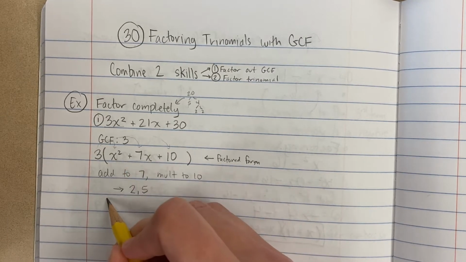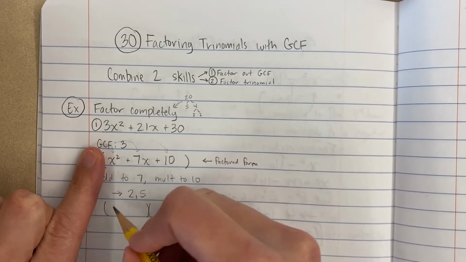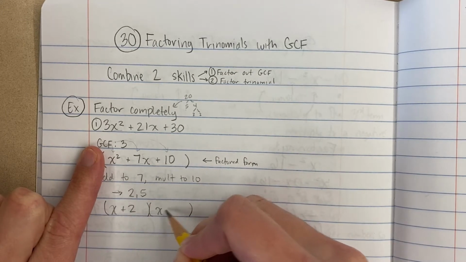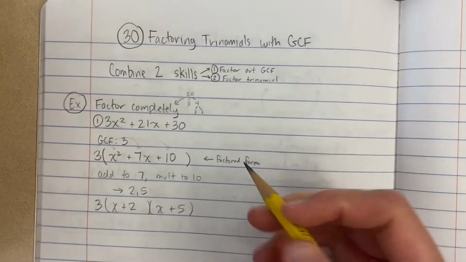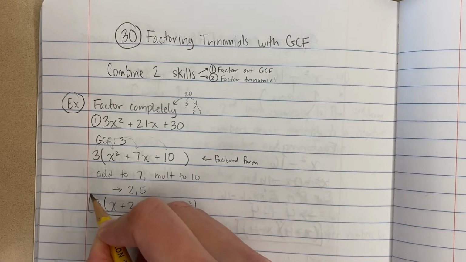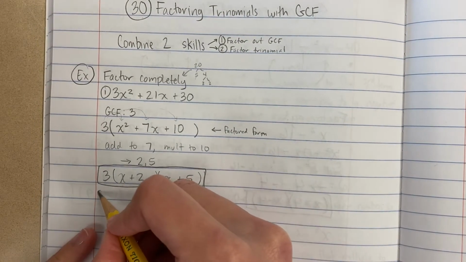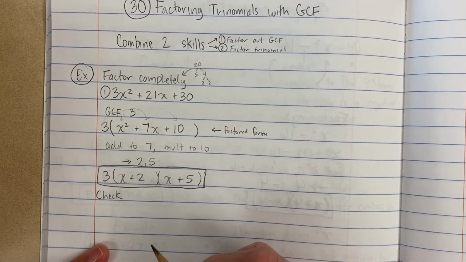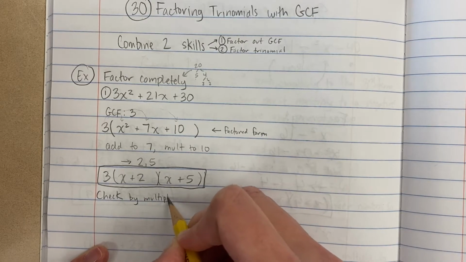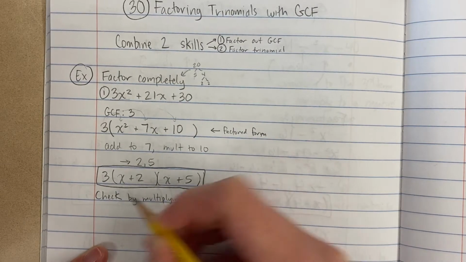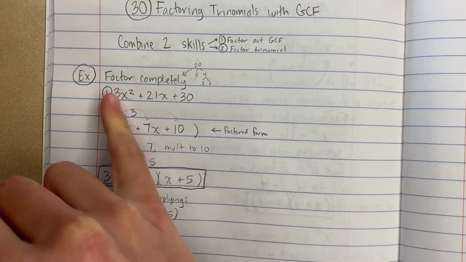So now this part right here is x plus 2 times x plus 5. Now this whole thing is being multiplied by 3. So this is my answer. This is factored completely. Now I can check this. I'm going to do the opposite and check by multiplying, because multiplying is the opposite of factoring. So if I multiply this, I should end up back at the beginning. I should end up with this.